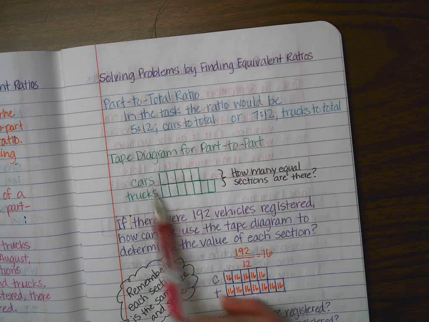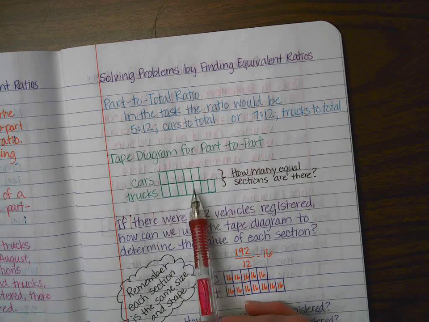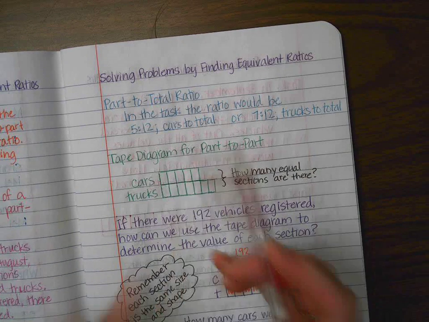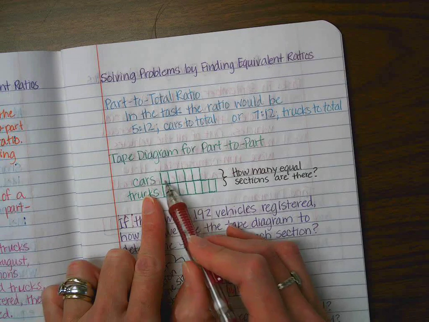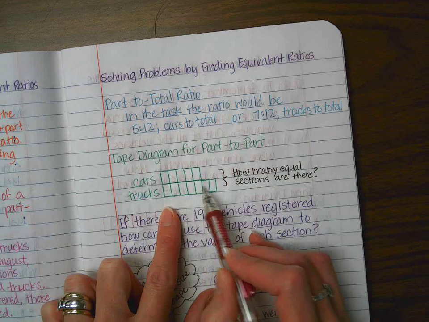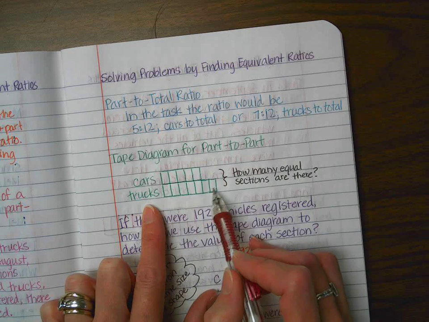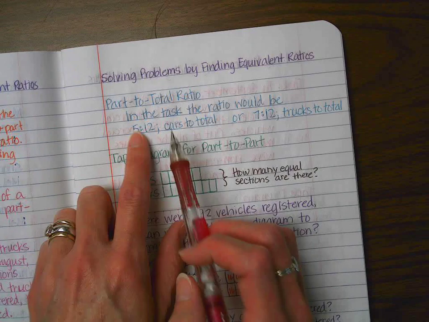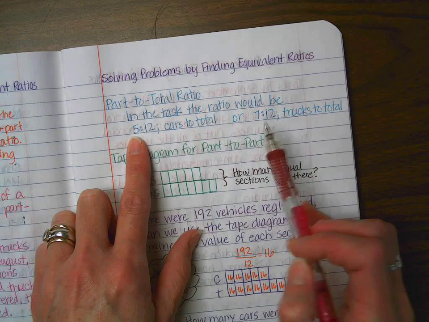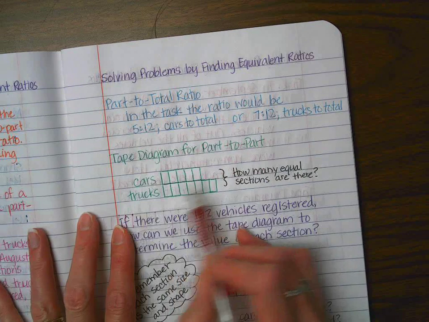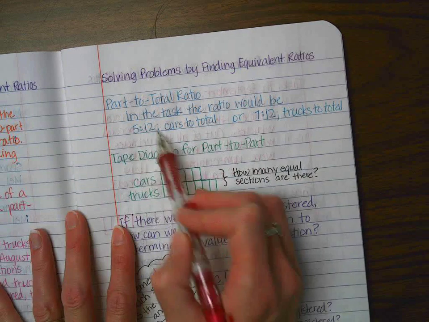Well, I did a little tape diagram that I want to just point to really quickly. I know it says something else, but this tape diagram really helps explain very carefully how we found 12. Because we know for cars there's 5. 1, 2, 3, 4, 5. For trucks we know there's 7. 1, 2, 3, 4, 5, 6, 7. So the question is, what would the total be? Well, all you have to do is count the spaces or add the ratio of 5 to the ratio of 7. Add those together and that gives you the total. So I have a total of 12 sections.